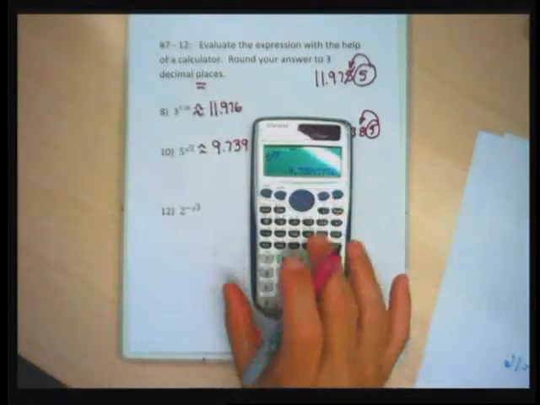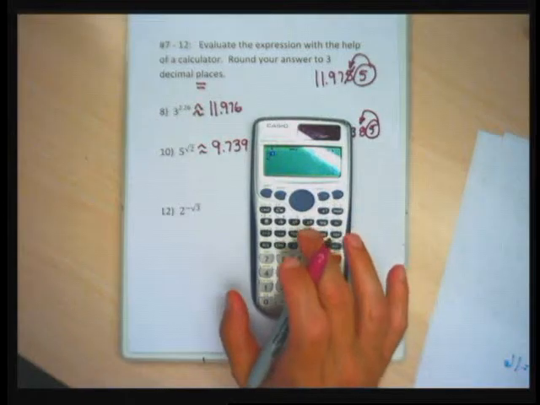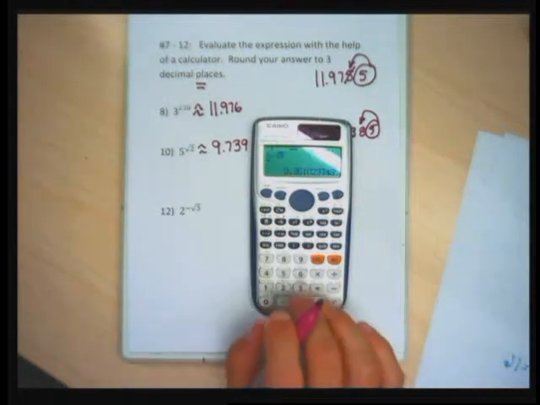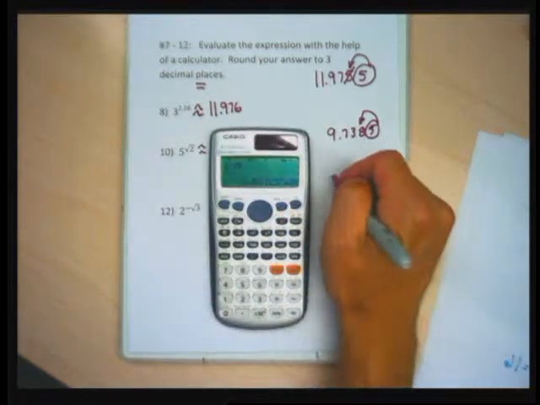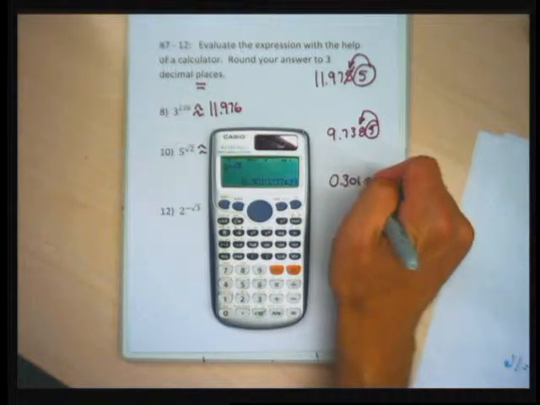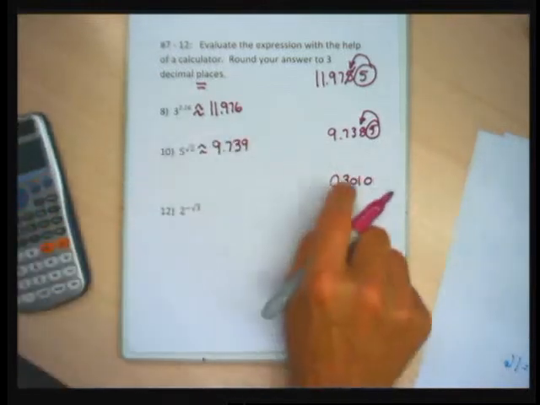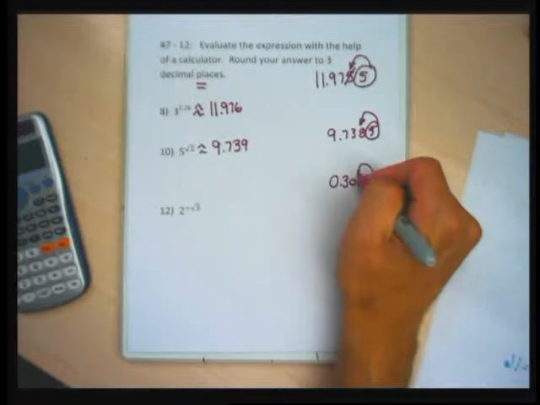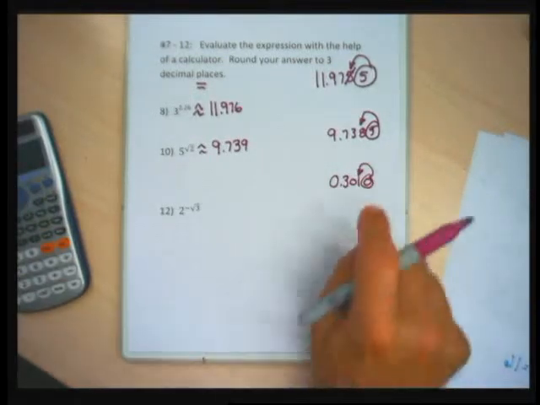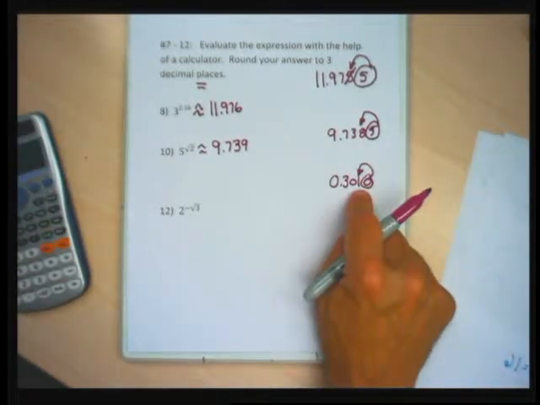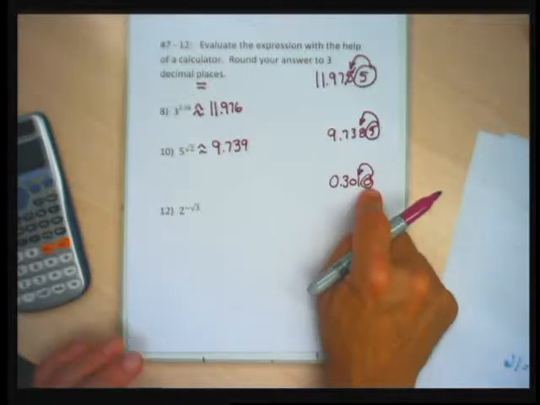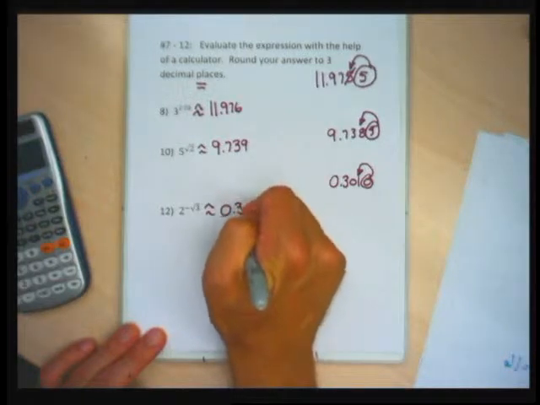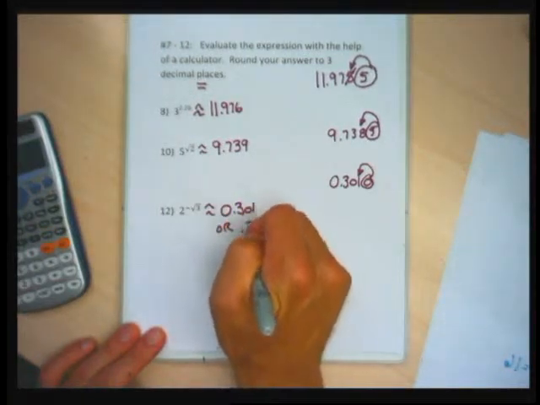And then the last one of these, 2 exponent negative square root of 3, I get 0.3010. The 0 to the left of the decimal you don't really have to write, but it's kind of nice to write it. The 1 in the third decimal place, I'm not going to change to a 2 because the number after it isn't big enough to force me to round it up. So for this, you could write 0.301, or you could write just .301.